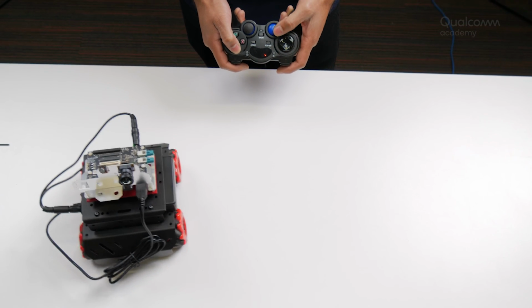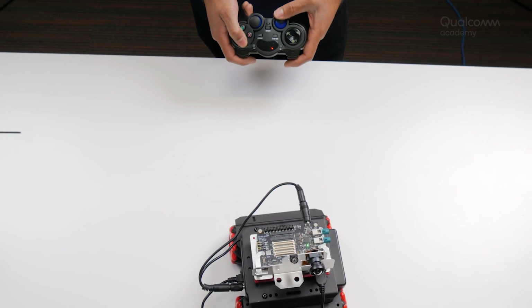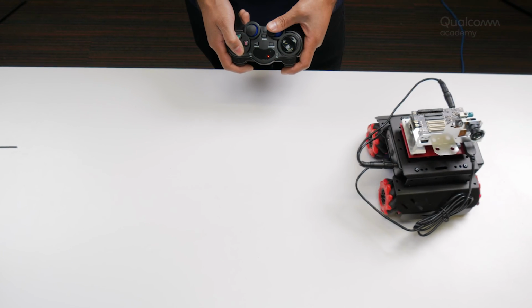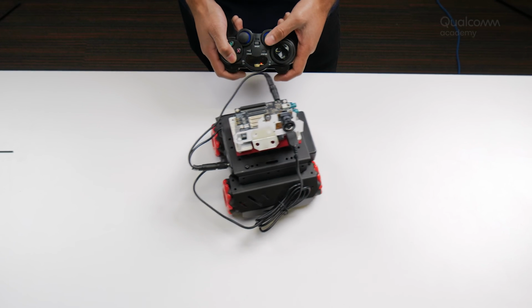If yours doesn't move, or doesn't seem to move in the right directions, it's likely that your controller has a different button mapping, or that the motors on your robot are wired in a different order. These are both easy problems to solve with just software.